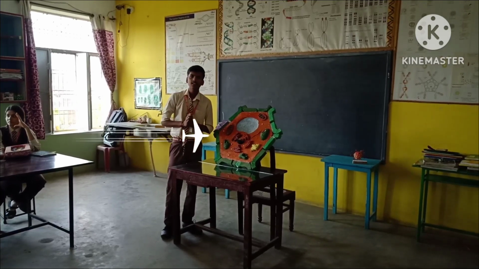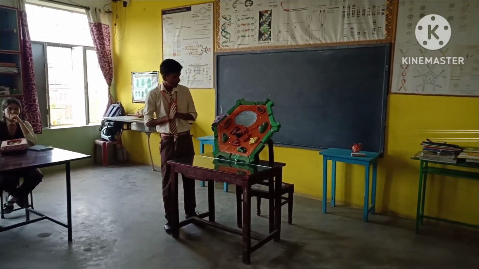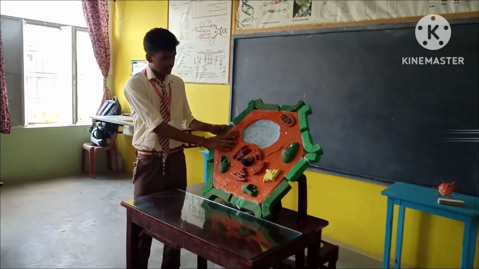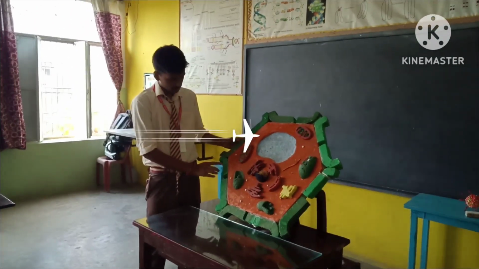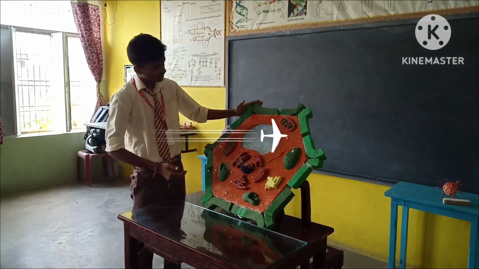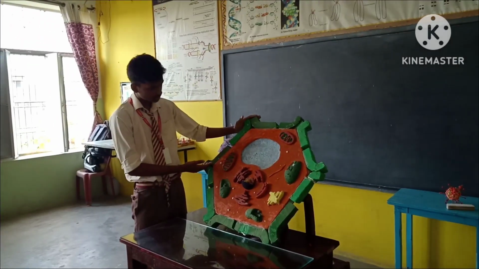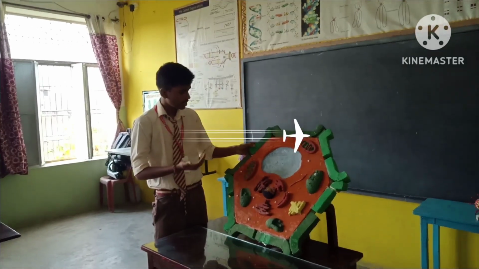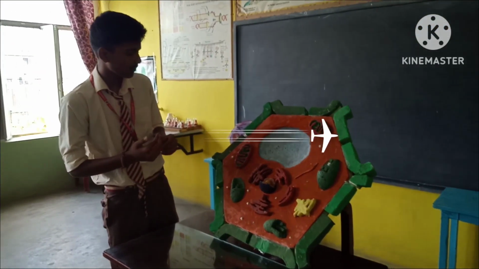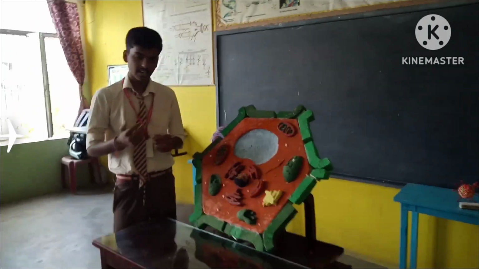Myself Palak Mishra, I am from class 9B, and today I am going to explain this plant model. Basically, it is a plant cell. We can say that because it has a cell wall and it is hexagonal in shape. This green part is known as the cell wall. It provides rigidity and strength to the plant, and also protects the plant cell from different diseases and infections.